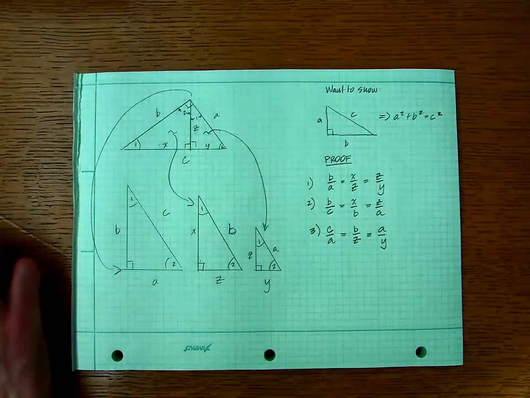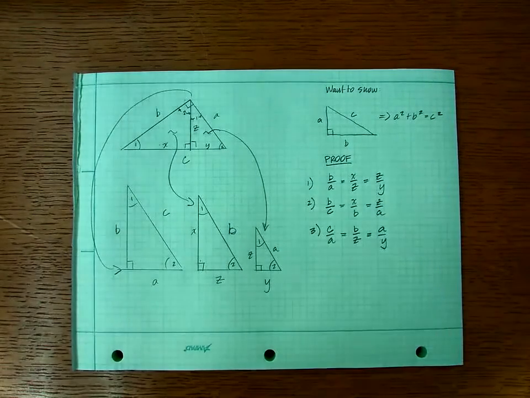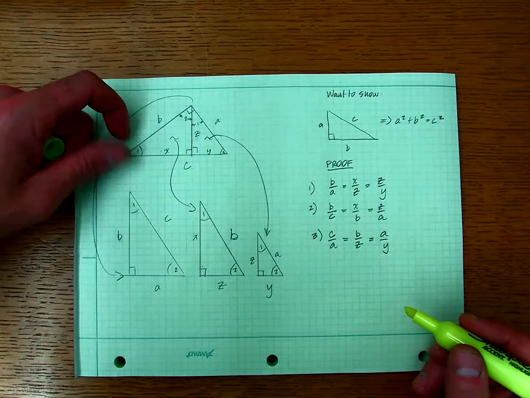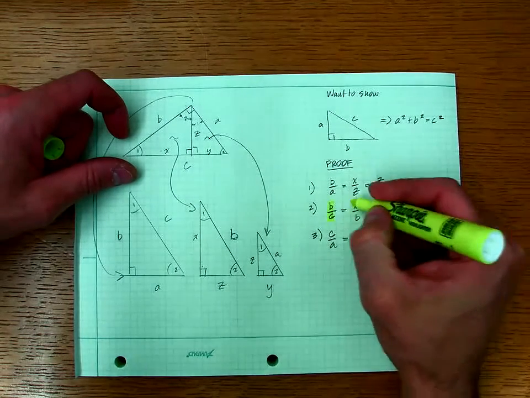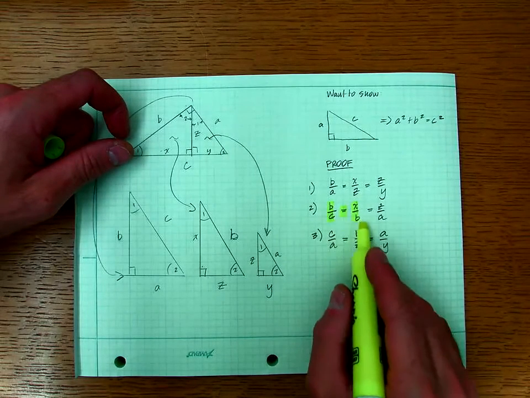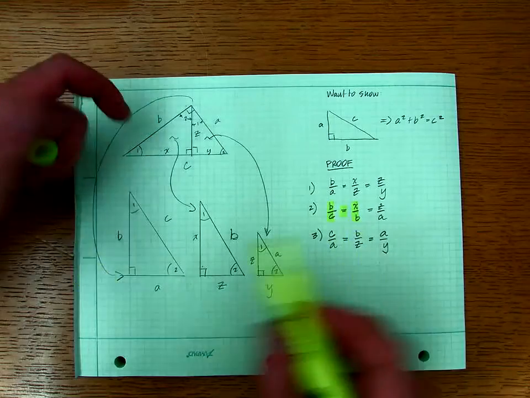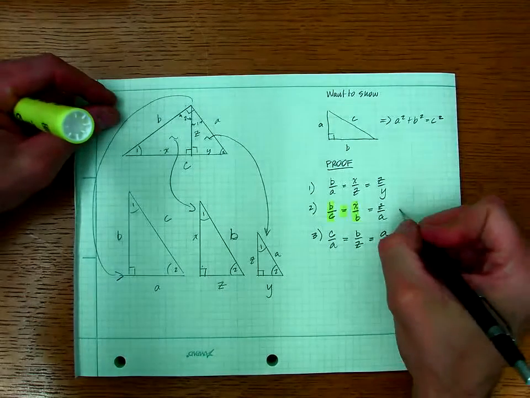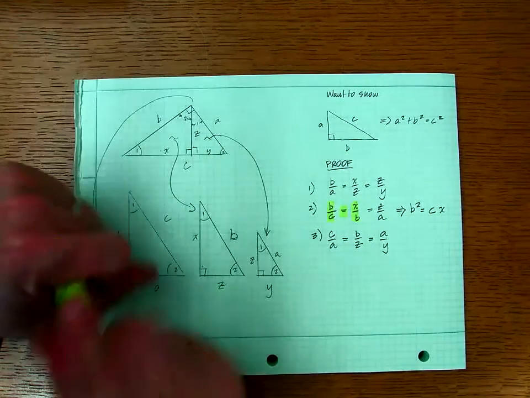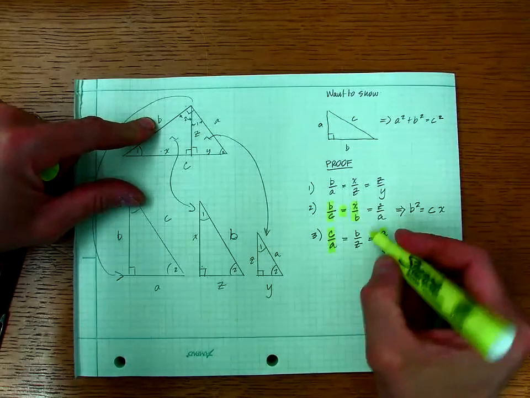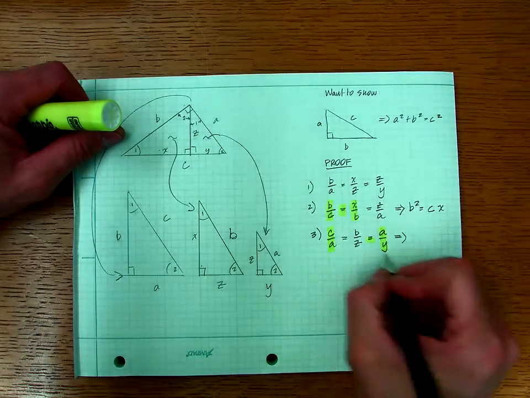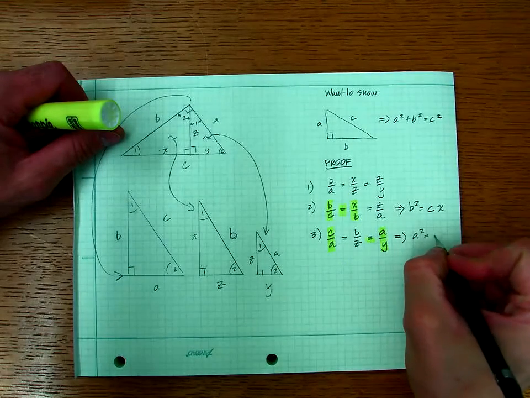And here's kind of where the proof discovery process really comes into play. I can see that in some of these, if I think of cross multiplication, I can get a b squared and an a squared out. In particular, if I look at this equality, b is to c as x is to b, but cross products being equal, this implies that b squared is equal to cx. And a similar game can be played right here, where again we have c is to a as a is to y. So here, cross products being equal, a squared is equal to cy.